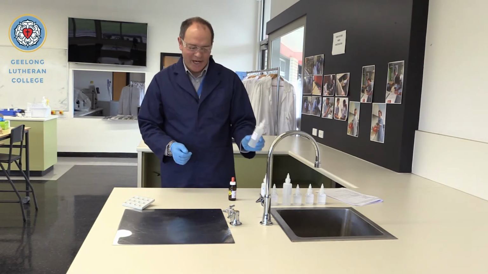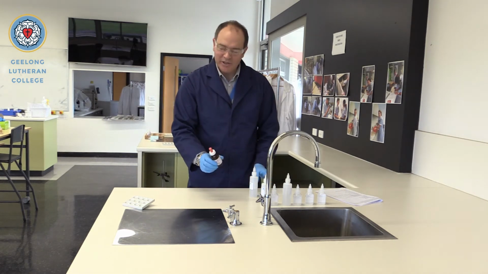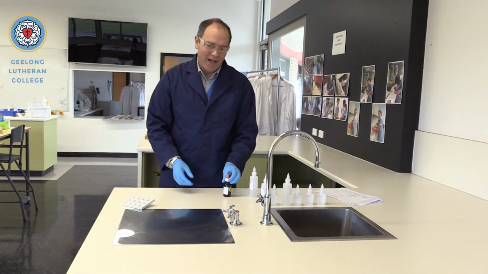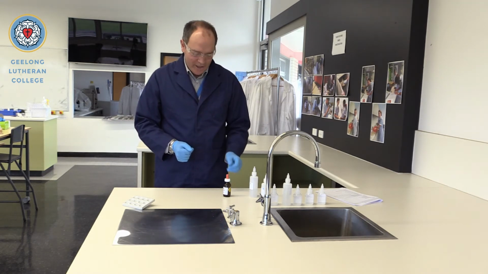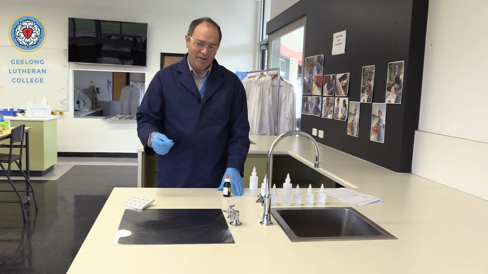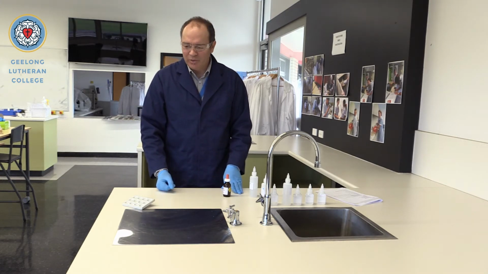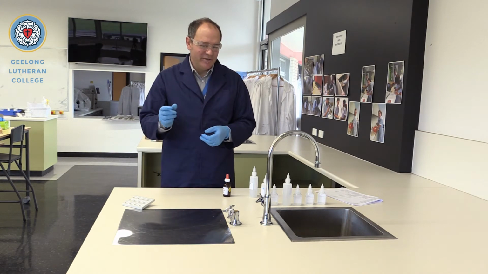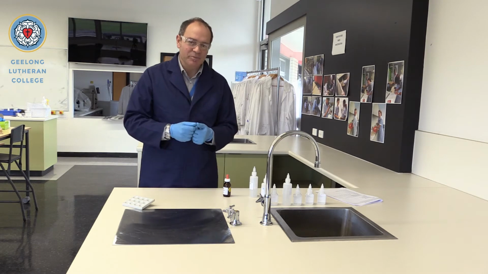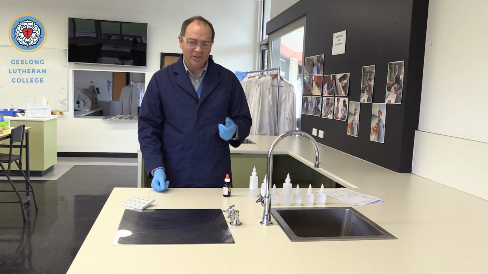We add nitric acid to the compound, then we add silver nitrate. And if a halide is present, chloride, bromide or iodide, a silver halide precipitate will be formed. Now with this one we need to be really keen with our observations, because the difference in the colours of these precipitates is fairly minimal. There's not a huge difference.